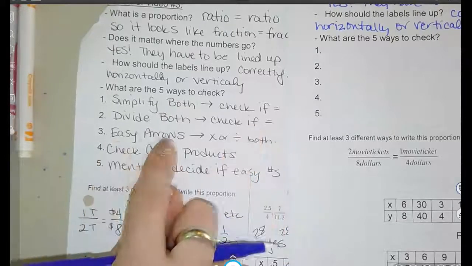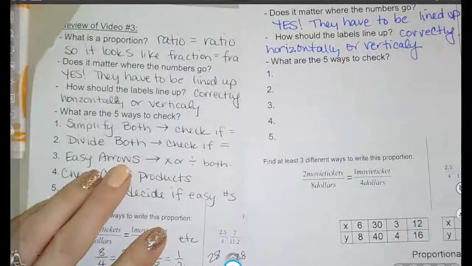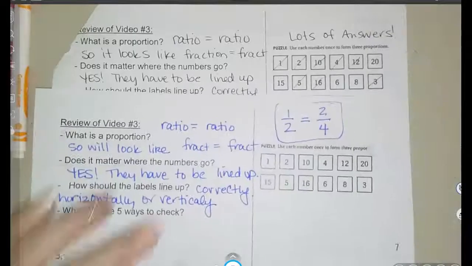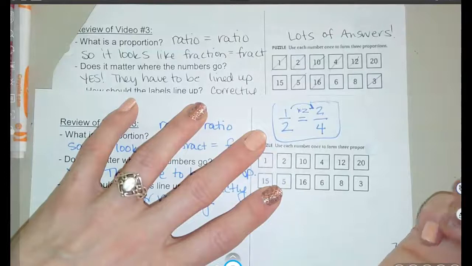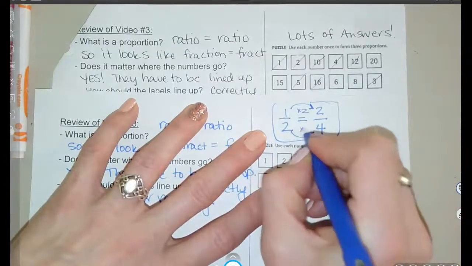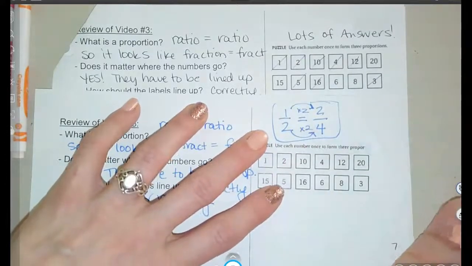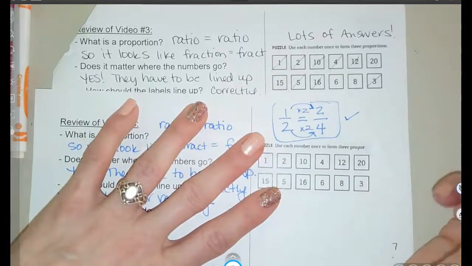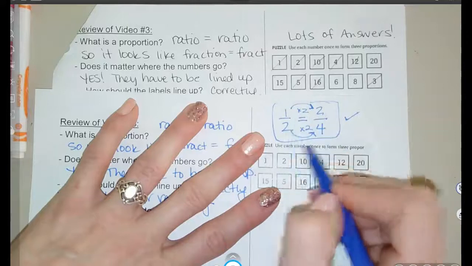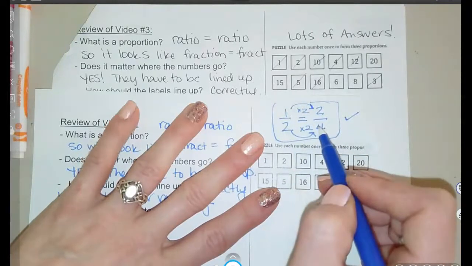You can find easy arrows, okay? So let me go back to my example here. If you notice that this is times 2 and this is times 2, as long as those arrows match, then you know that's going to be proportional. Okay, that makes a proportion. That works if your arrows match. So if you can kind of notice some multiplication facts going on and the arrows check out, that's a good strategy.